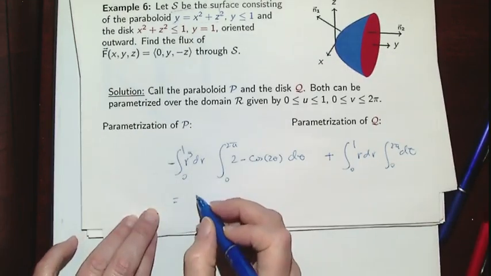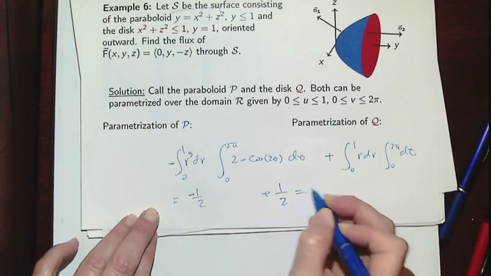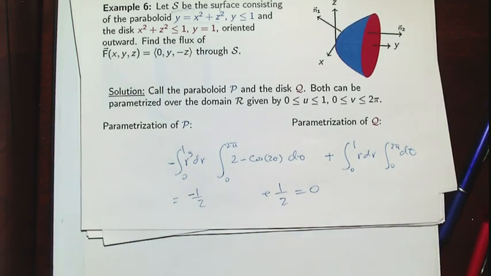This is going to turn out to be negative 1/2. That is going to be plus 1/2, 0. All that work and I got 0. Okay, so my question is, was this surface closed? Surface was closed. Could I have done the trick that I did with the divergence?